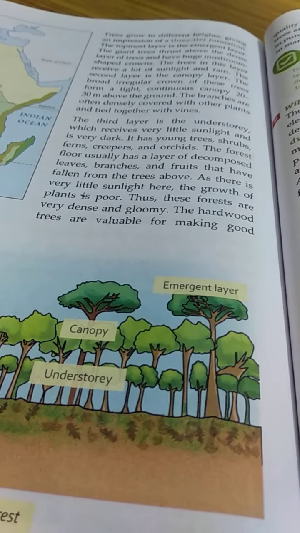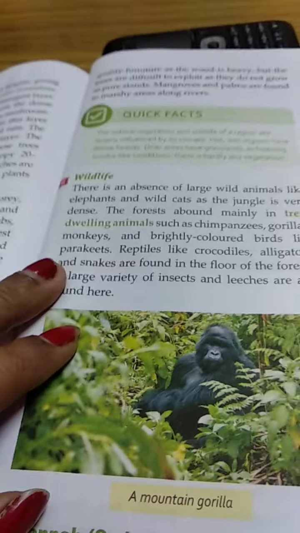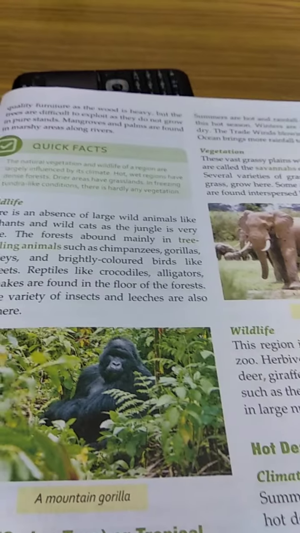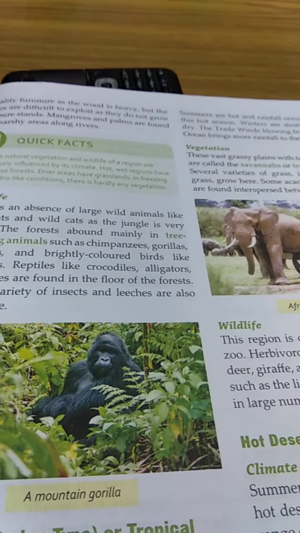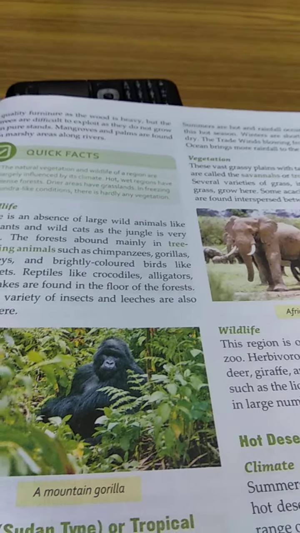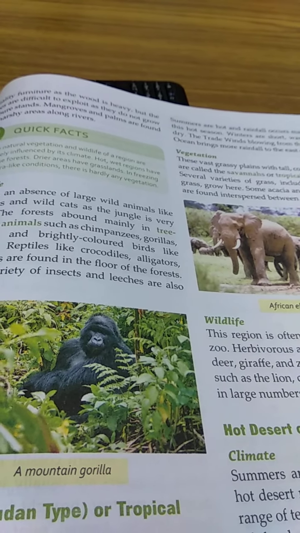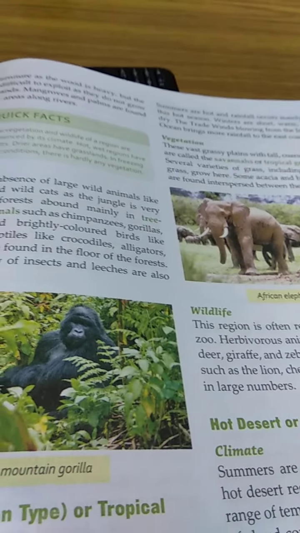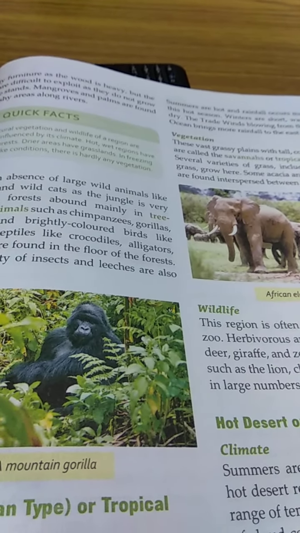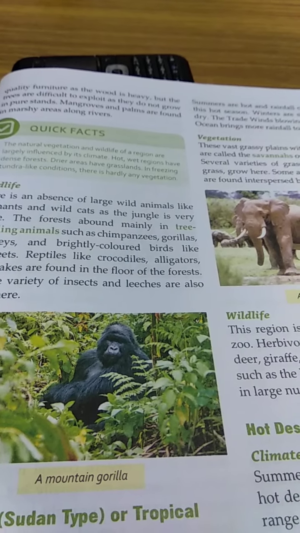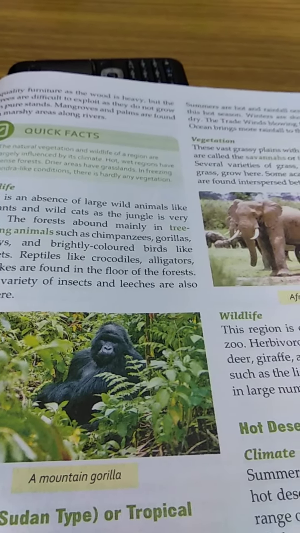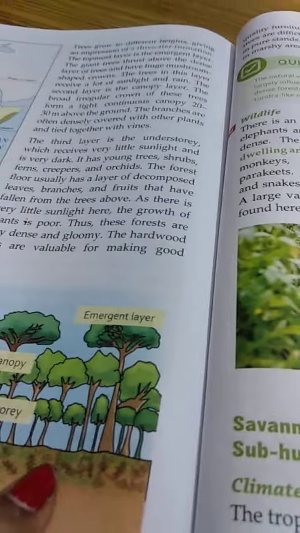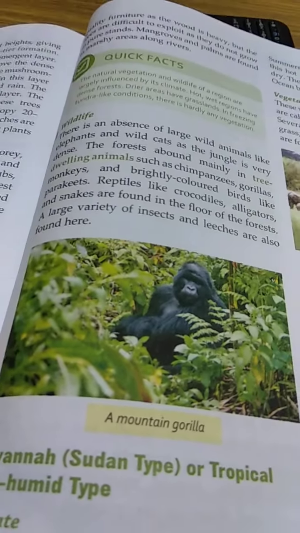plum trees. The wildlife in this area: elephants can be found, wild cats are found, and also tree-dwelling animals, those that live in trees, are found. Different types of birds like parakeets are found. Reptiles like crocodiles and snakes are found on the dense ground floor. Leeches are found in abundance.